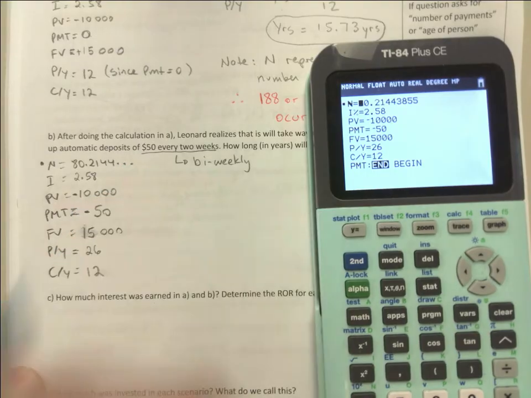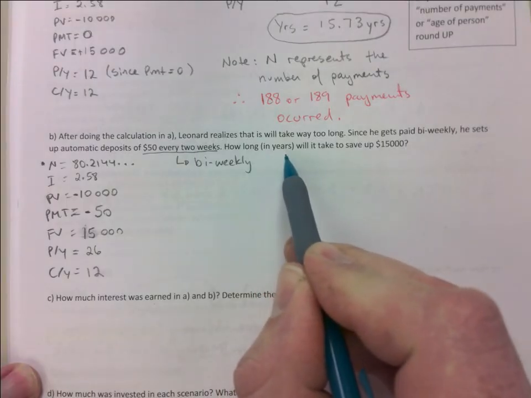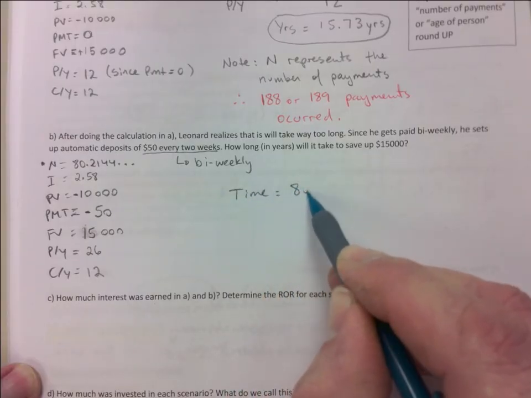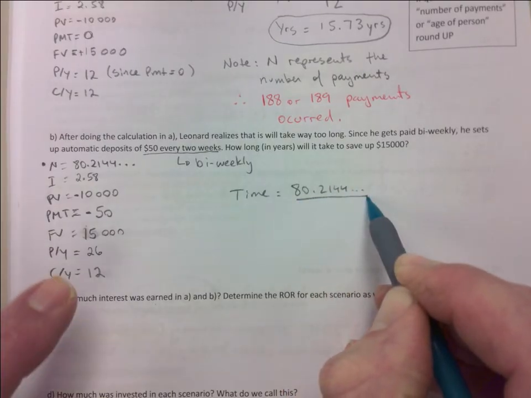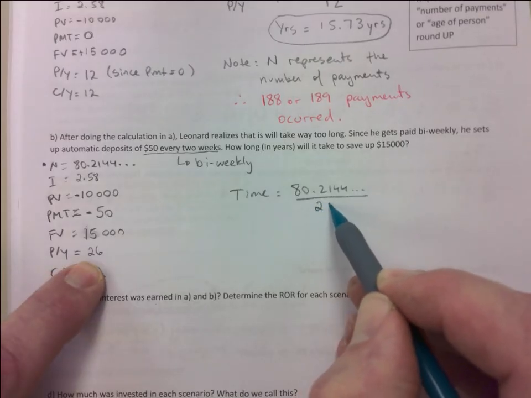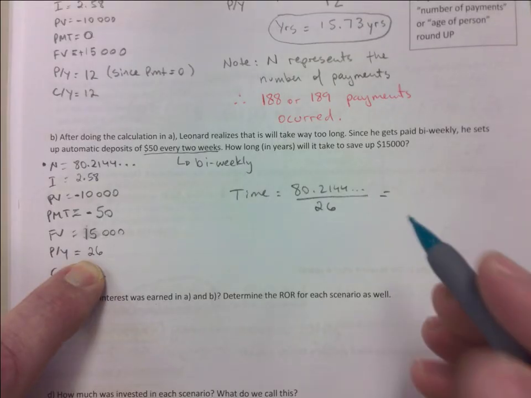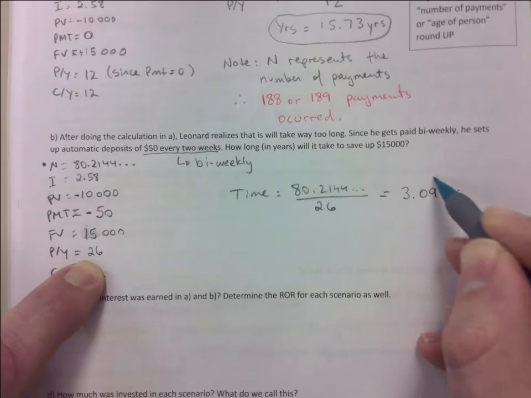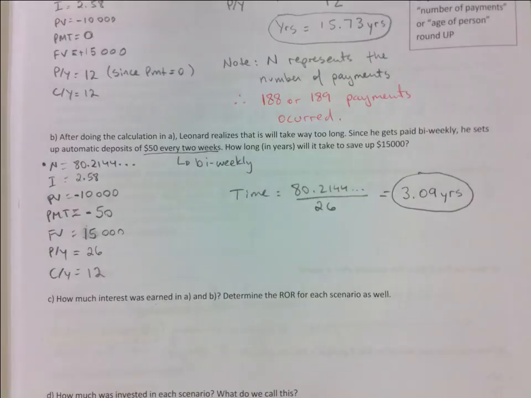That keeps going. It says how long in years will it take? How long in years? So time is 80.2144 divided by PY, which is 26. And that is 3.09 years. Much faster as opposed to the 15-year project, right?